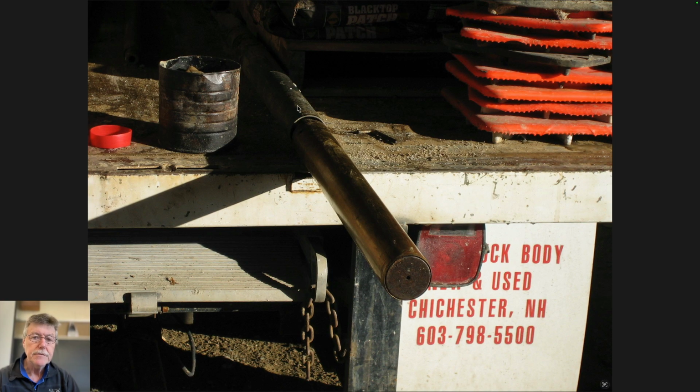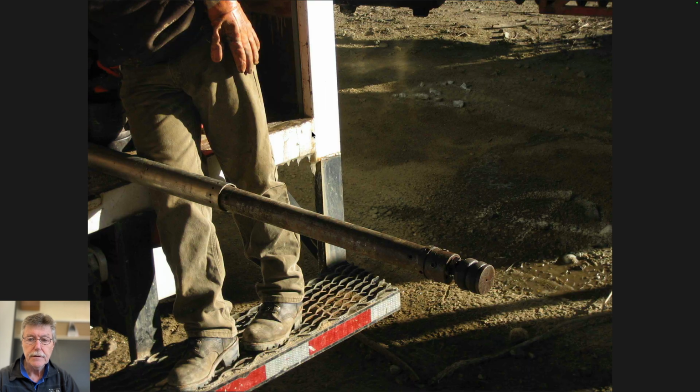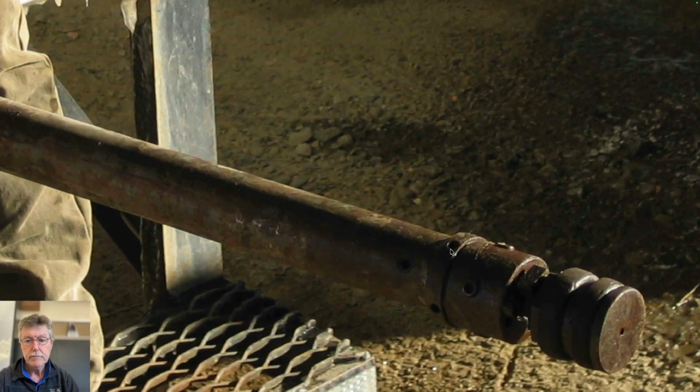So if you can imagine this being the drill rod, this is the Shelby tube, so-called, or thin wall sampler. It fits on this coupling by being pushed up here, enveloping this, and it's slightly larger than the internal diameter of this. Yeah, and you can see it. So it fits over this.